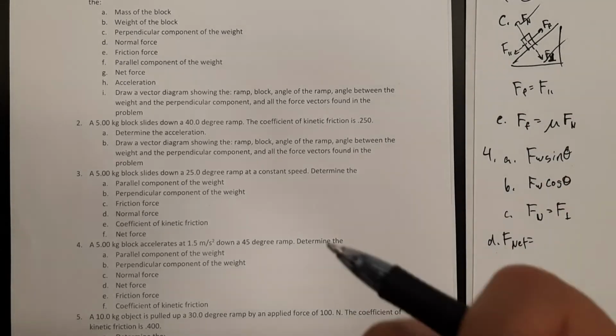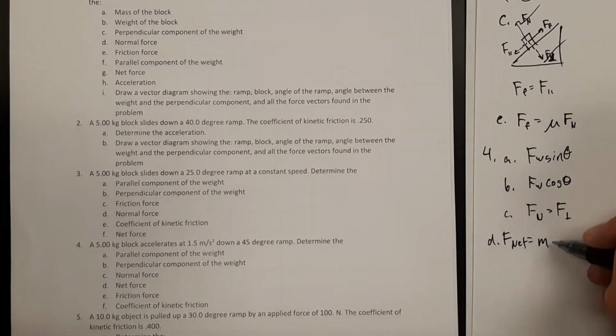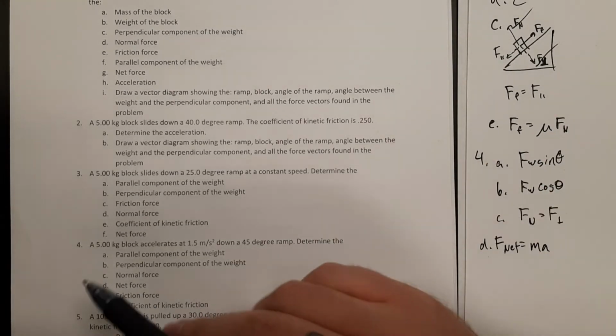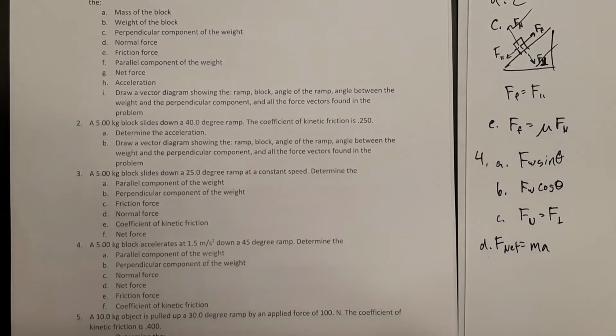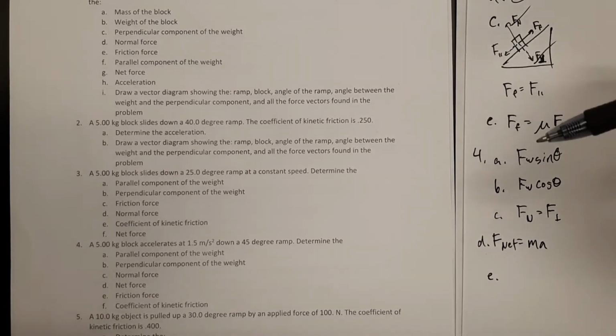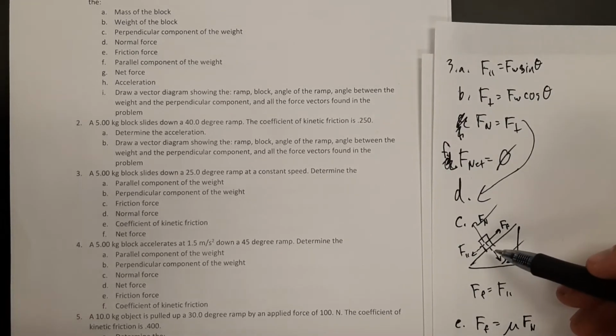Instead of as the sum of all of our forces using Newton's second law, F net just equals mass times acceleration. You've got an acceleration of 1.5, you've got a mass of 5, multiply the two together, there you go. Done deal. Friction force.